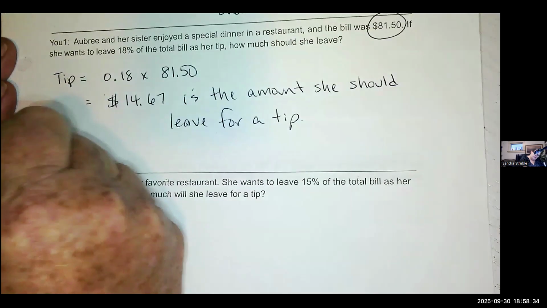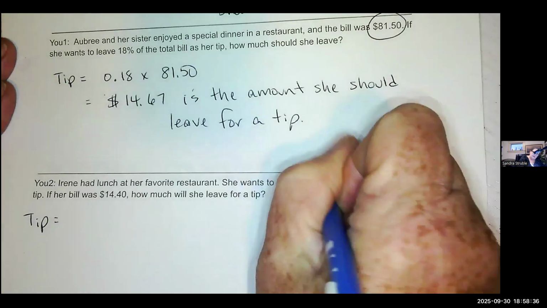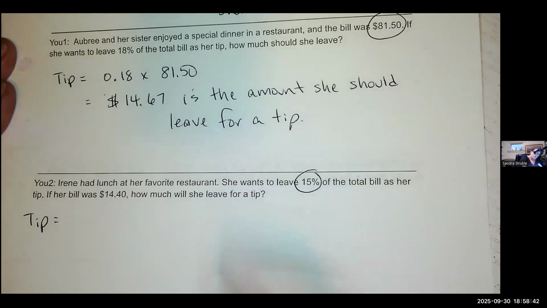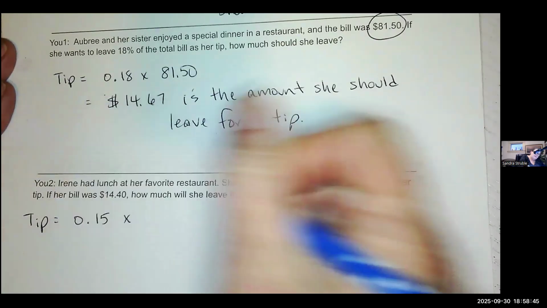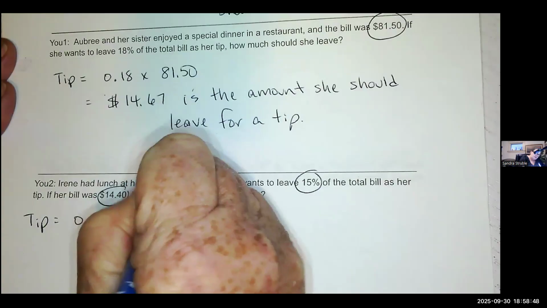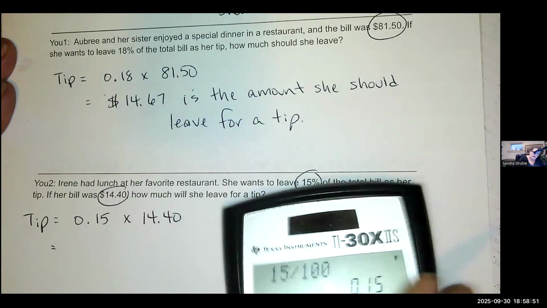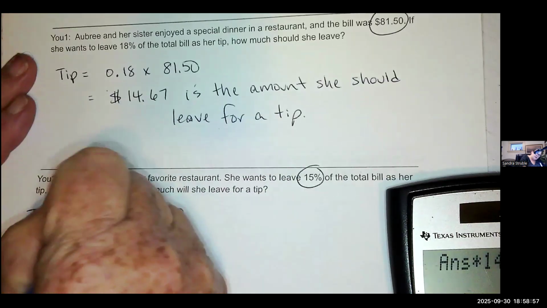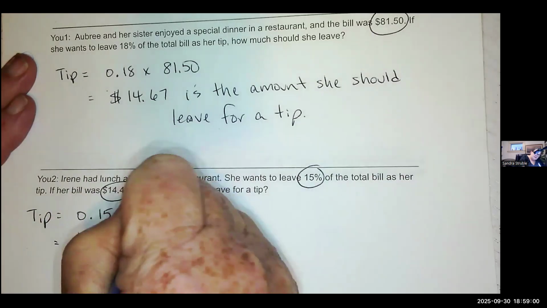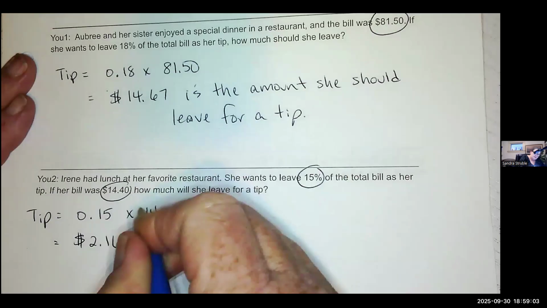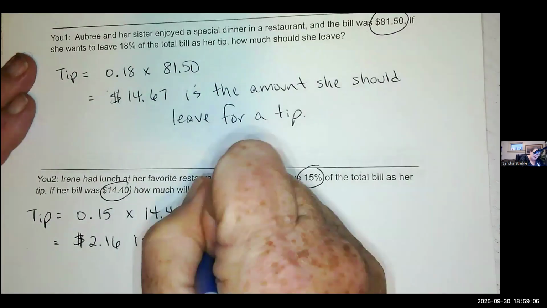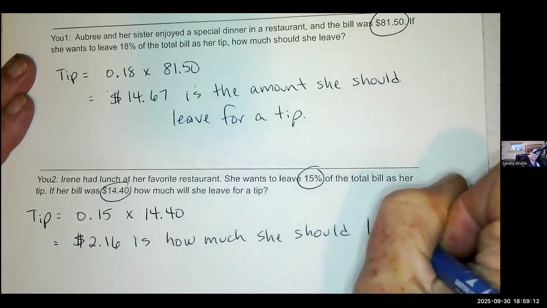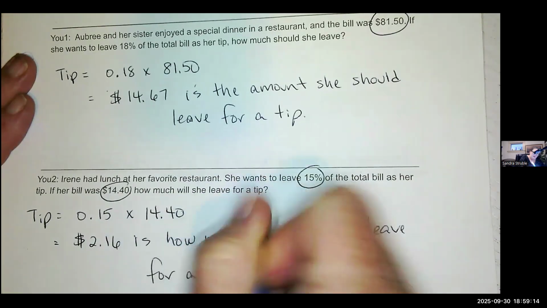Okay, the tip that you're going to leave at the restaurant is the percent in decimal form. So 15% turned to a decimal, dividing by 100, is 0.15 times the entire bill, which is $14.40. So 0.15 times 14.40 is $2.16. Don't forget your dollar sign. $2.16 is what she should leave for a tip. However you want to write it, that is how much she should leave for a tip.